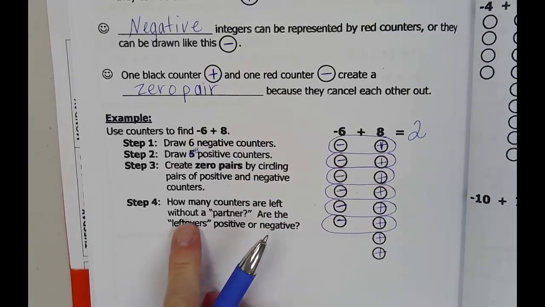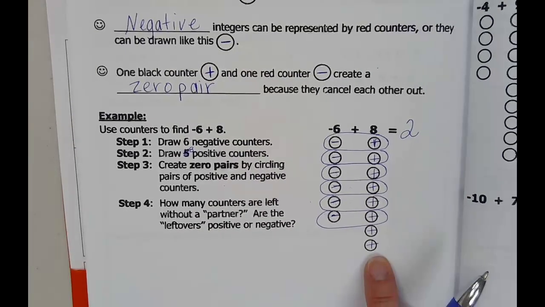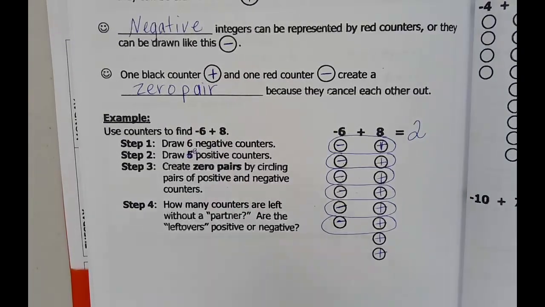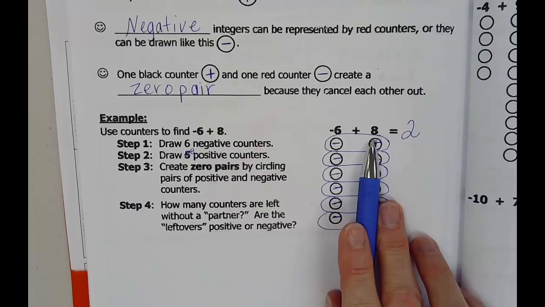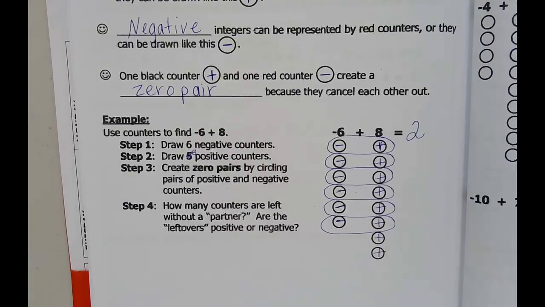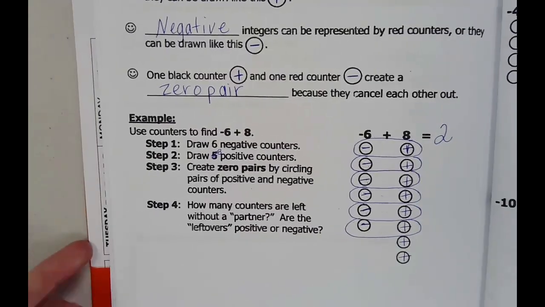How many counters are left without a partner? And are they positive or negative? We have how many left? 2. And are they positive or negative? Positive. So it's positive 2. Which makes sense. If I owe $6 and I have $8, what do I really have? $2. Because I have to give 6 of them away so that I don't owe. Questions? All right, let's look at 27B.